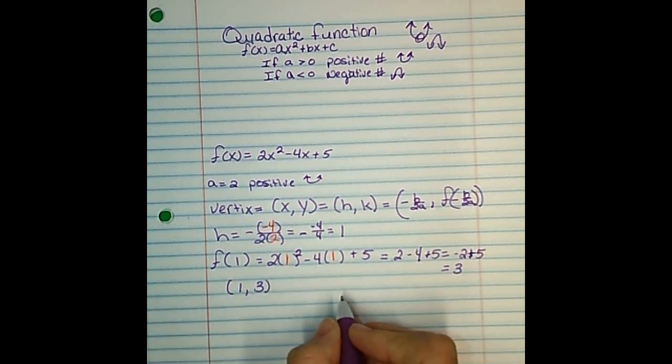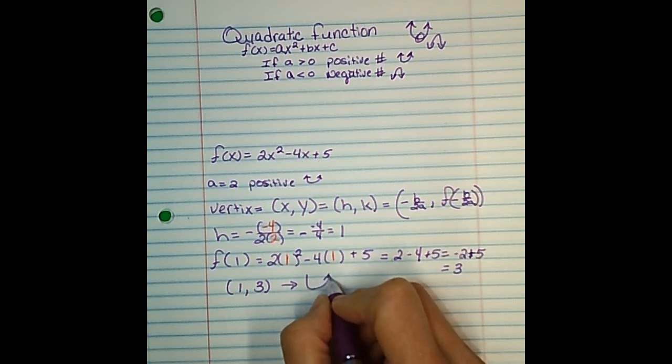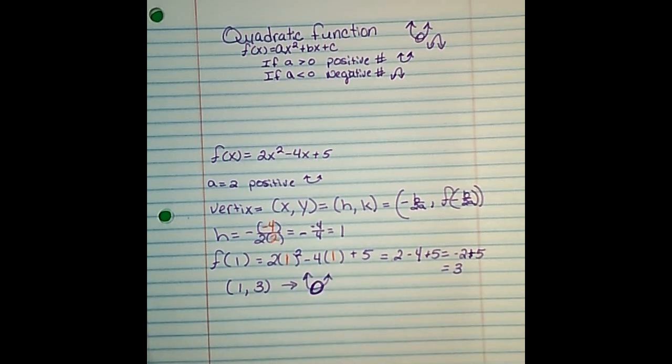So when I go graph this, this is the belly, right? This is going to be this particular point of the parabola. So we can go ahead and graph that point here in just a minute, but what we need to do is to determine the axis of symmetry.